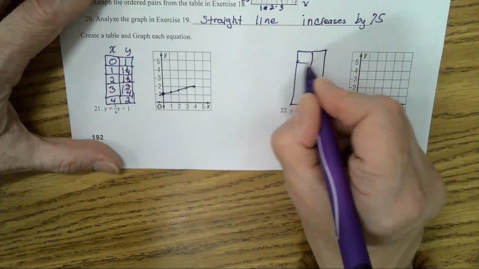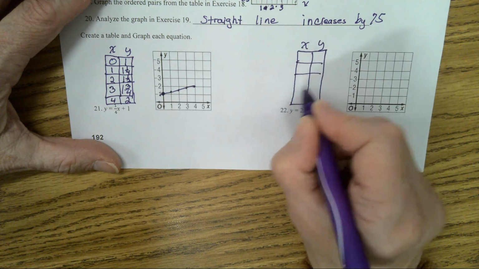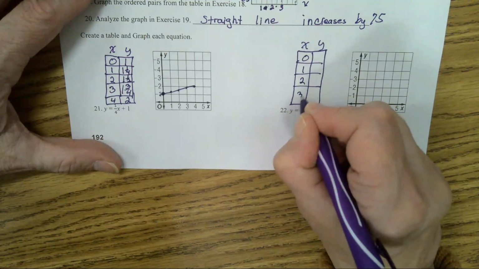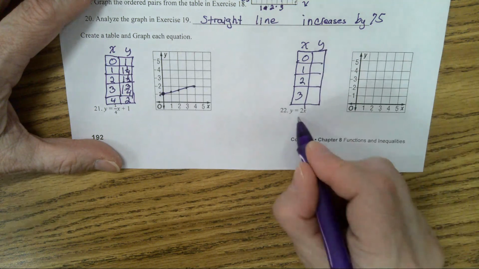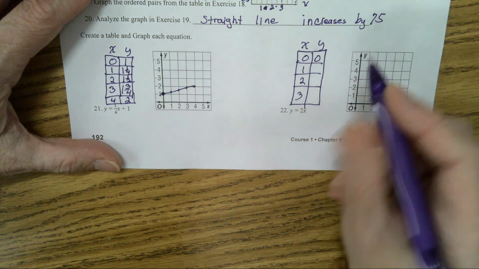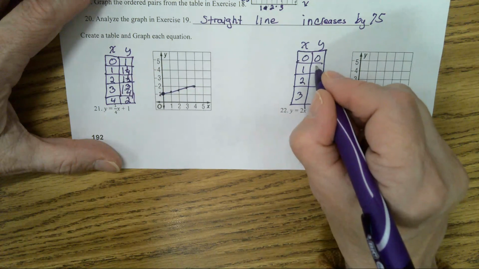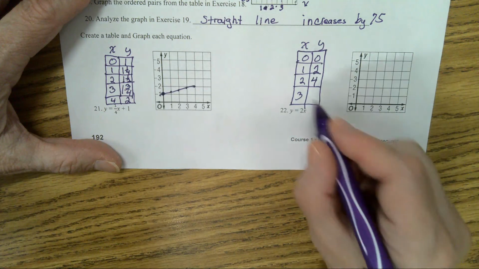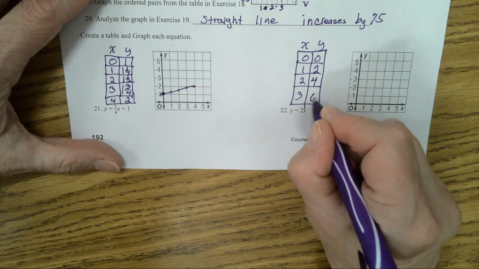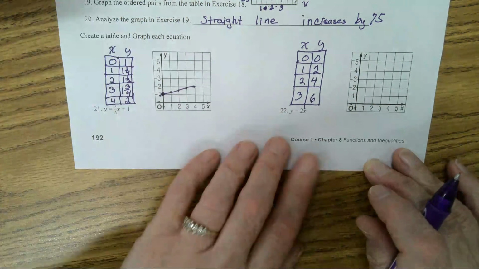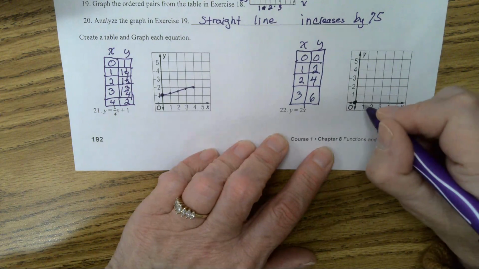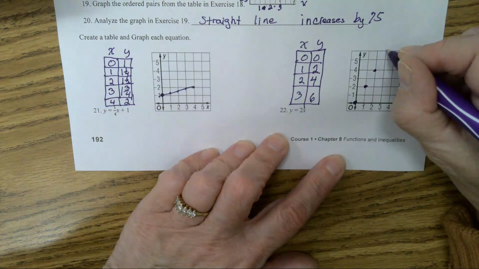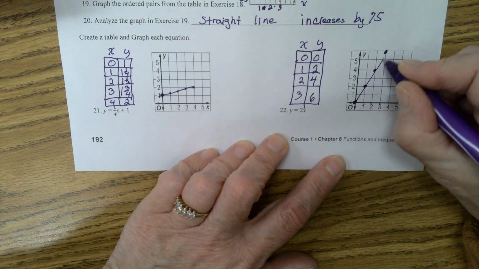All right. So this is X, this is Y. I'm going to do it for 0, 1, 2, and 3. When X is 0, 2 times 0, Y is 0. When X is 1, 2 times 1 is 2. When X is 2, 2 times 2 is 4. When X is 3, 3 times 2 is 6. Now we have to graph it. 0, 0; 1, 2; 2, 4; 3, 6, and it makes a straight line.